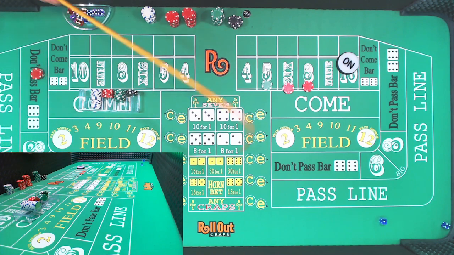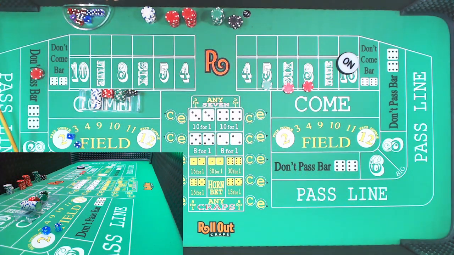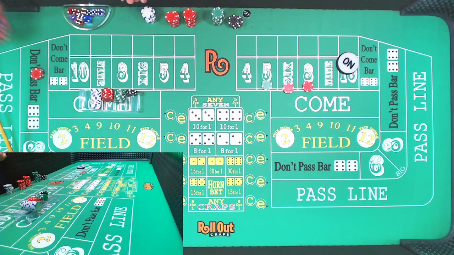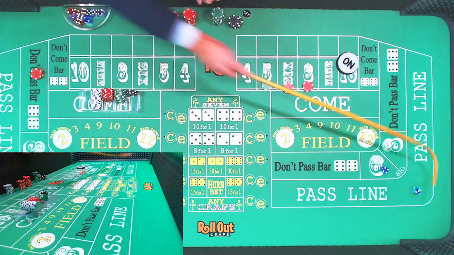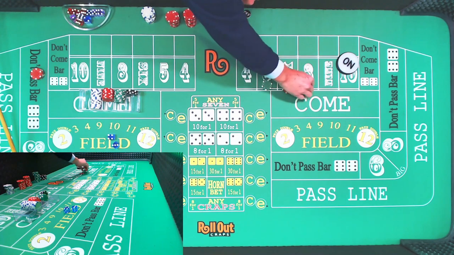This is not how it would work statistically. All right, so we got a 5 right there. A 5 is going to pay $35. Again, we're going to collect that first. $35 in the rack, that's 1. And then a 7 out. So that's going to pay $5.